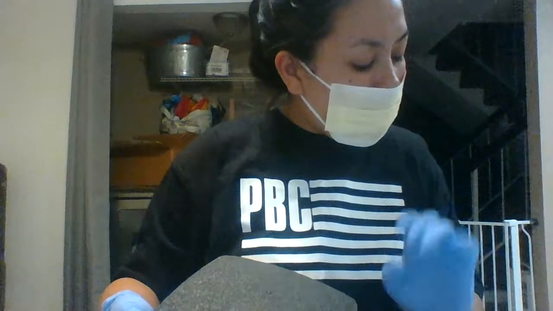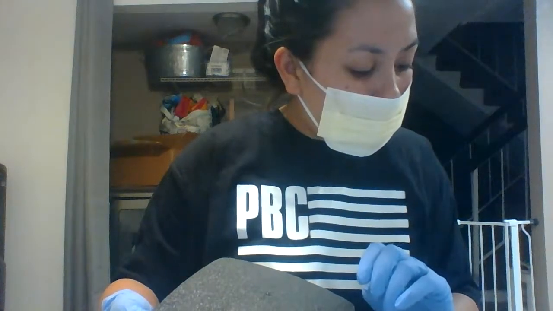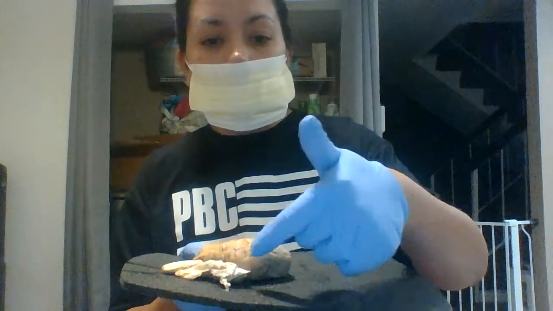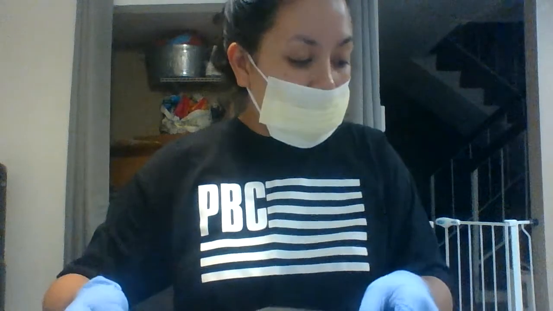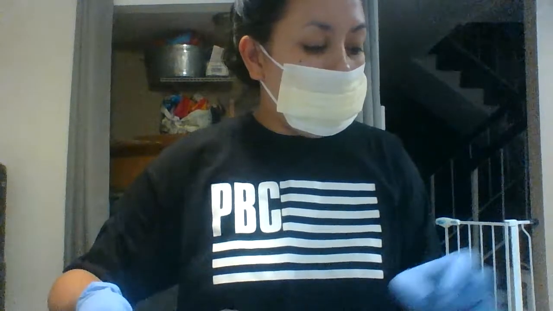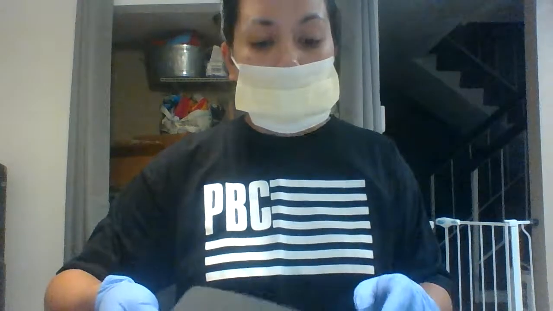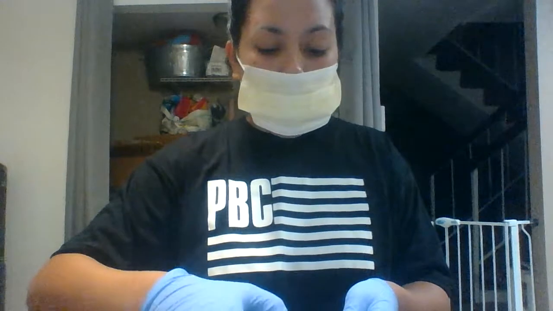For the last one for this top portion is the temporal lobe, which is going to be also found on the side over here. Now moving on to the under part of the sheep brain, we're going to be naming off the other parts. So I'm going to flip it over.